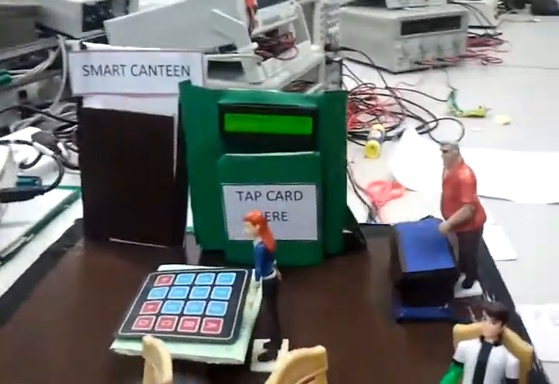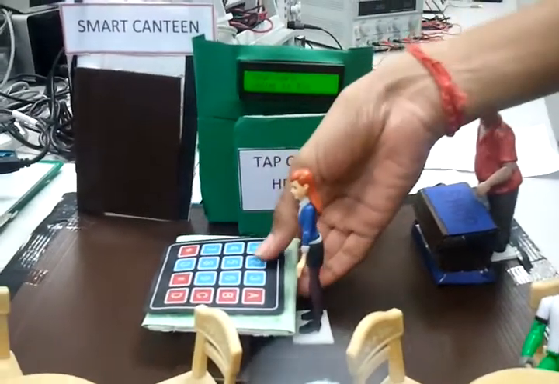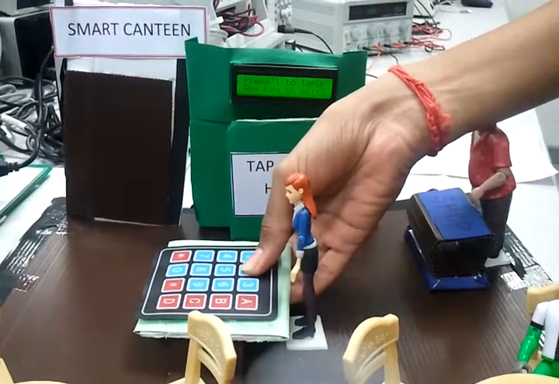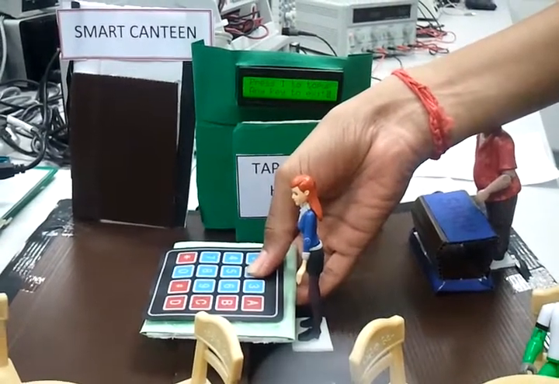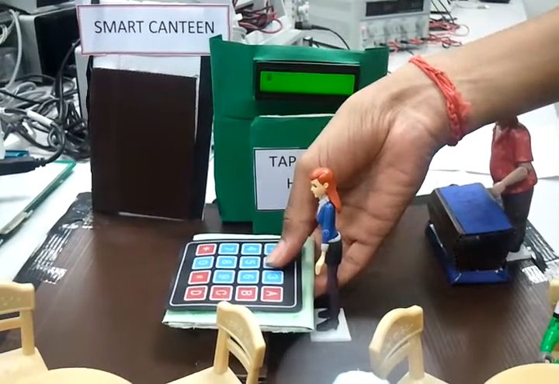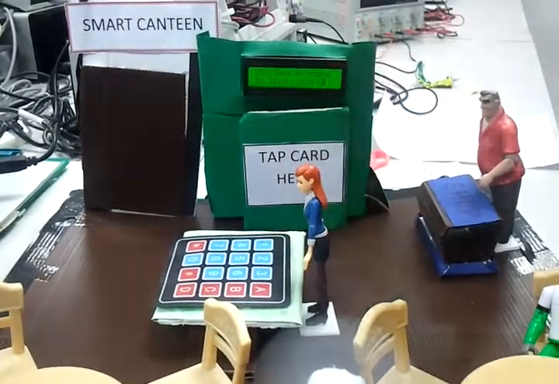Archana is welcomed by the LCD. Her card value is displayed, which is $2. So she presses, the display tells her that there's a low card value, and she exits from there. She exits again and then proceeds to queue at the shop.